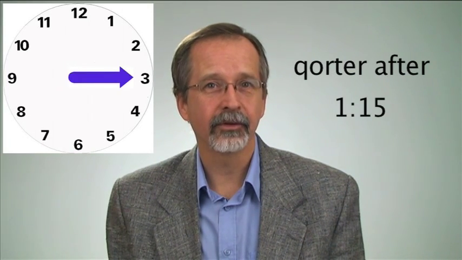When the minute hand, the big one, is straight up, we say that is 1 o'clock or 2 o'clock. That's on the hour. We say o'clock for that. When the minute hand points to the 3, we say that's quarter after, or 1:15, or 2:15.